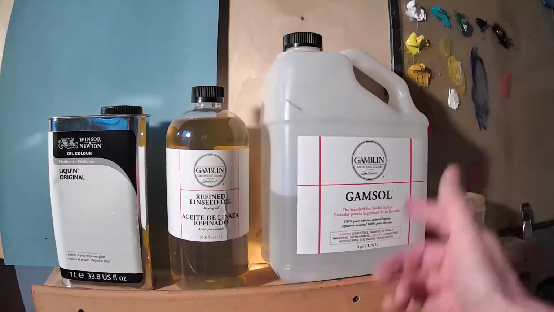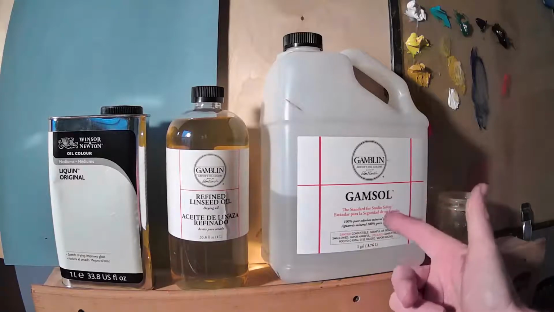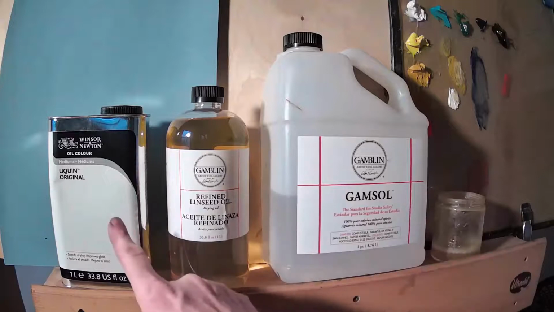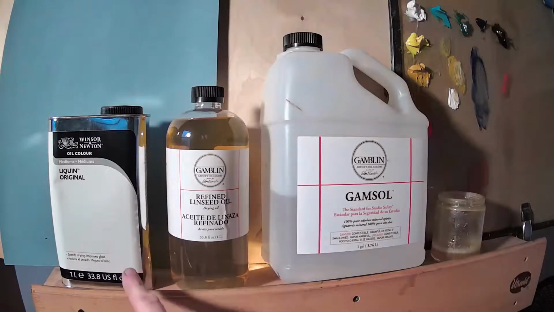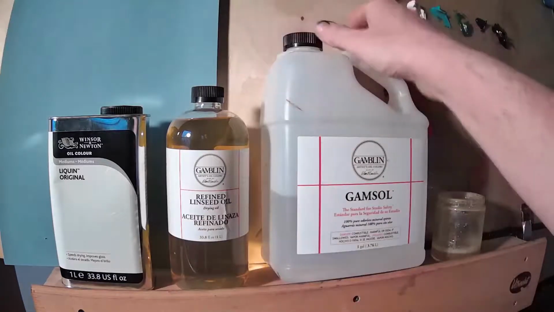So there is a traditional version of this, which would be turpentine, linseed oil, and Damar varnish. Damar varnish is a natural resin that comes from pine trees. What's that sticky stuff that comes out of the resin out of pine trees? So it's a mixture of these things.